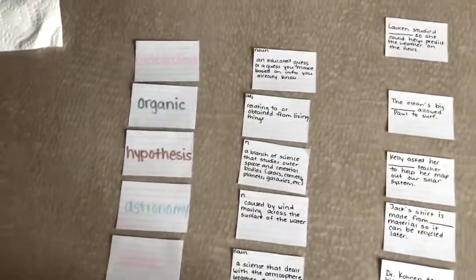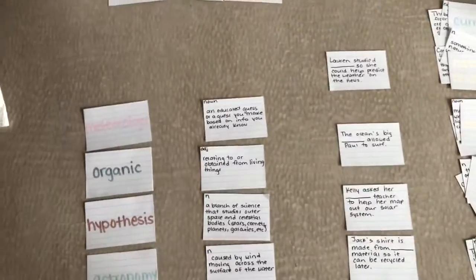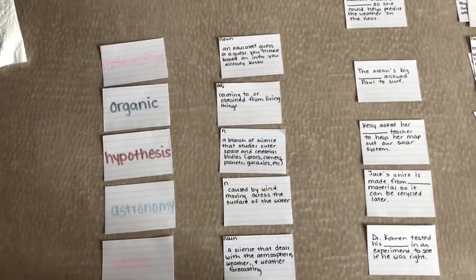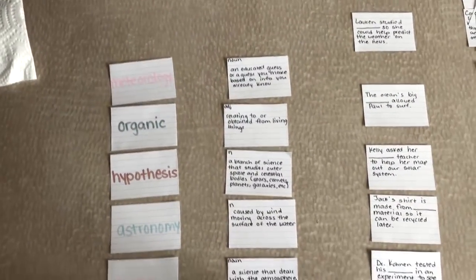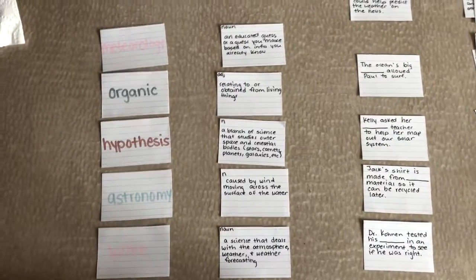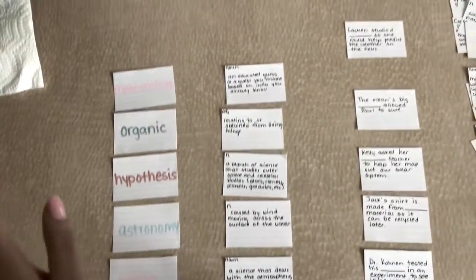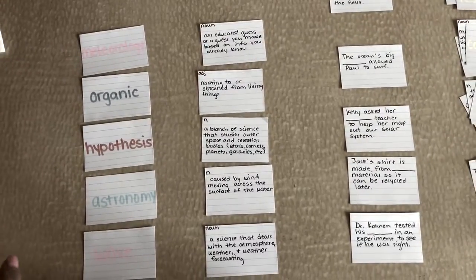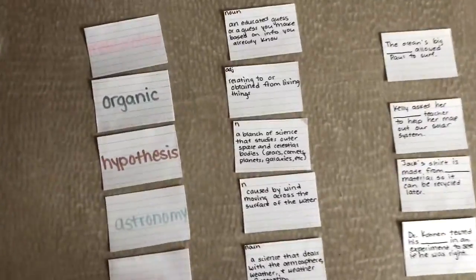But here's the catch. Miss Cusker down the hall is doing the same thing with her students. So we figured we'd make a little competition out of it, and whoever gets the best time wins a pizza party. So the stakes are high, kiddos.